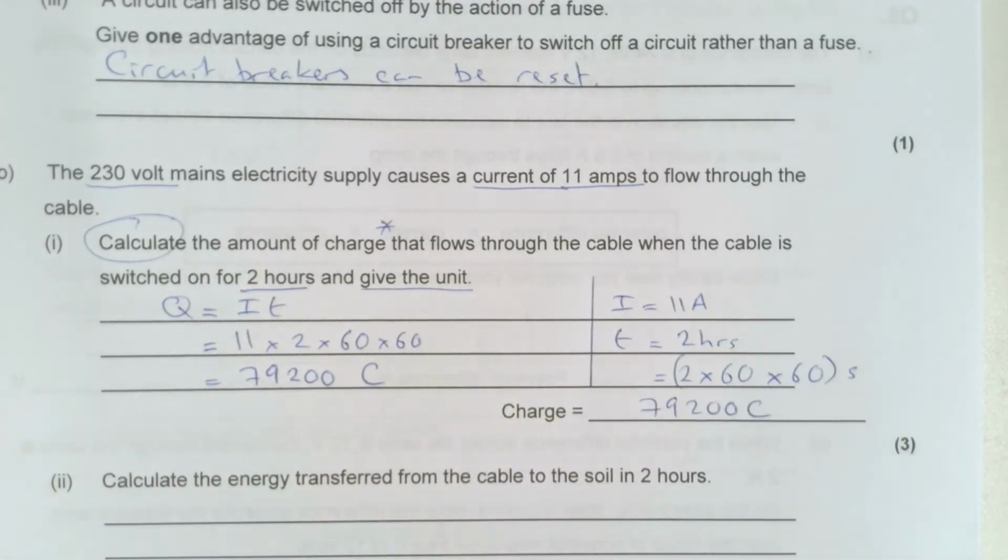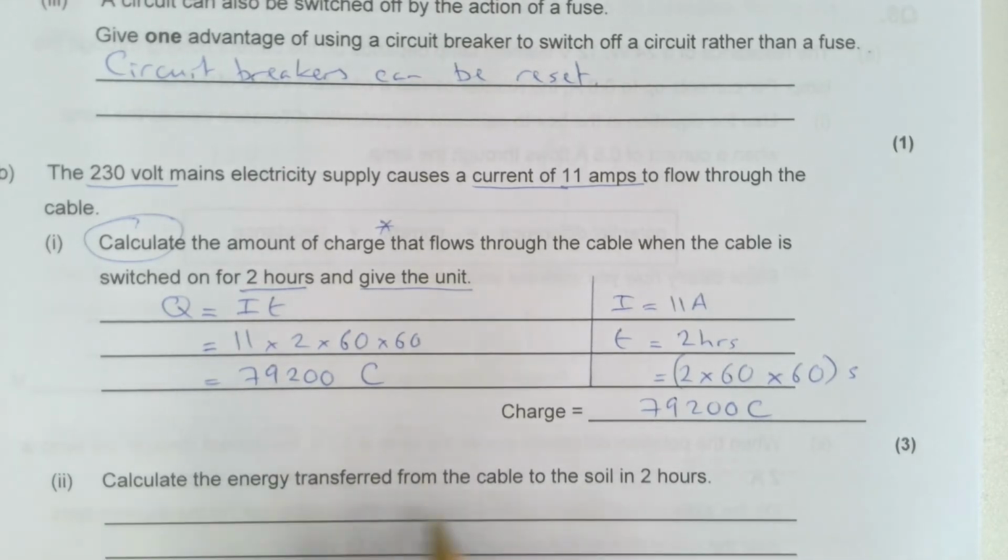I'm just going to check that again. I've got 11 amps, that seems like a high number, 11 times 2 times 60 times 60 equals 79,200. Yeah.